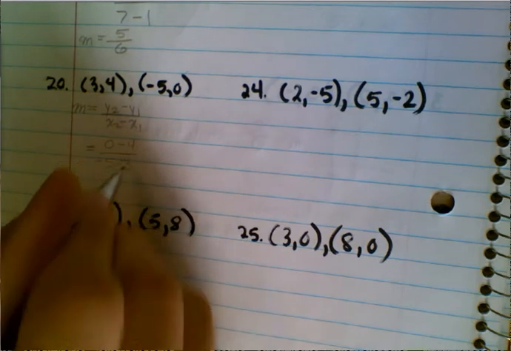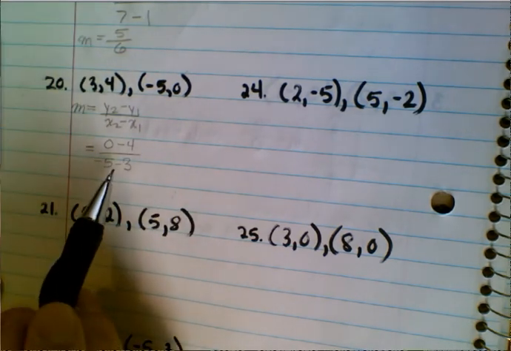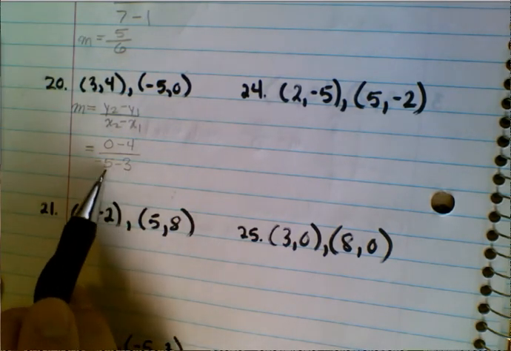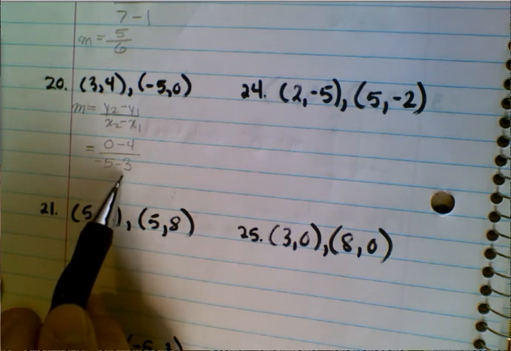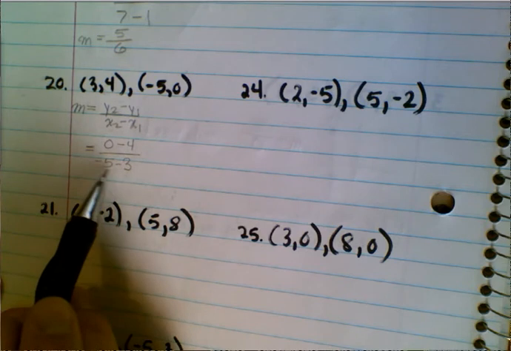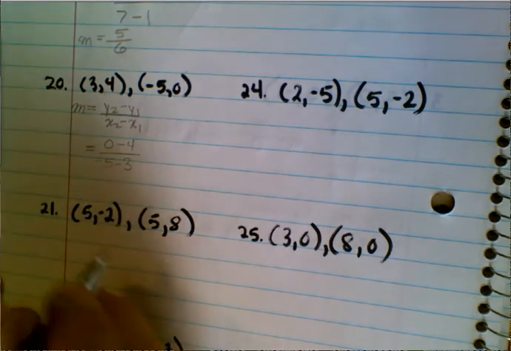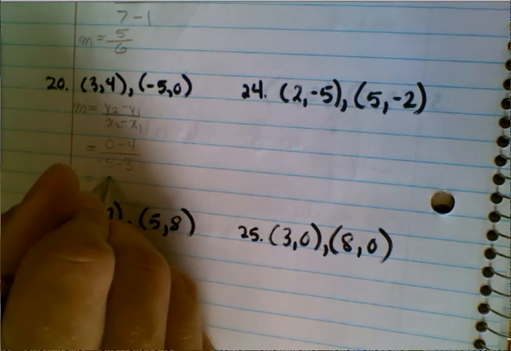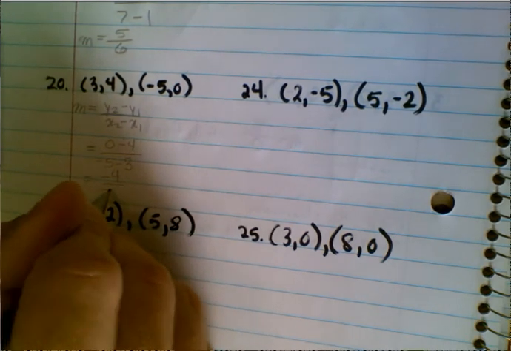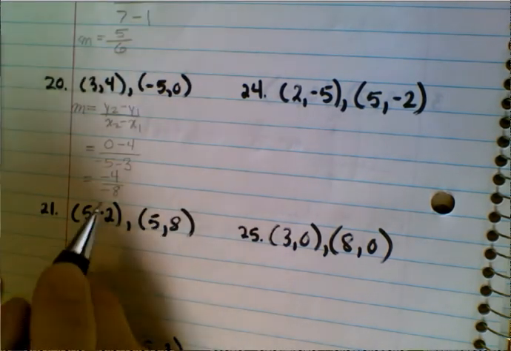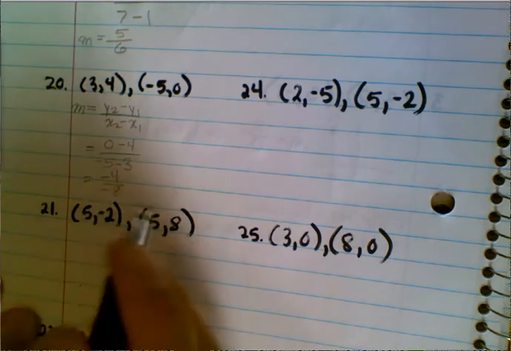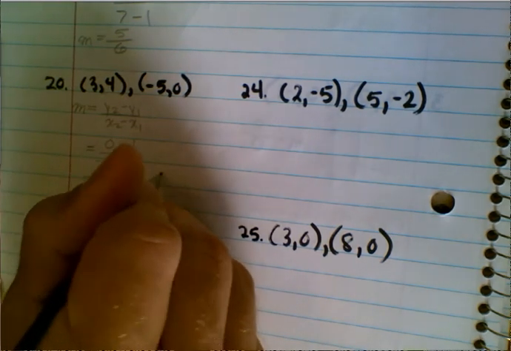Now this is where people get mixed up. Now it's not subtraction anymore. It's a negative and a negative, so we're going to actually sort of add those values. So negative 8 is on the bottom, negative 4 is on the top. Now if I have a negative 4 on the top and a negative 8 on the bottom, the negative over a negative makes it actually a positive 4 over 8.